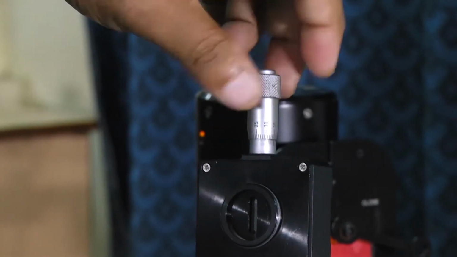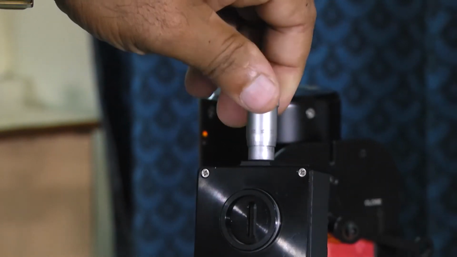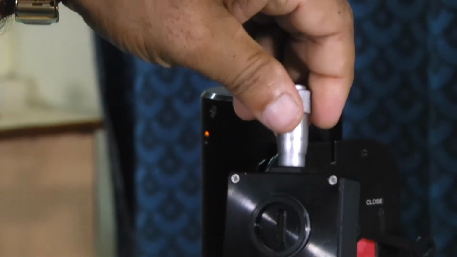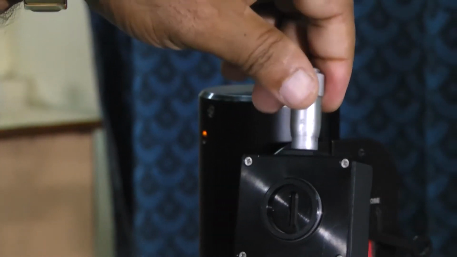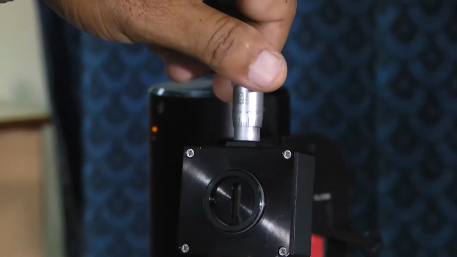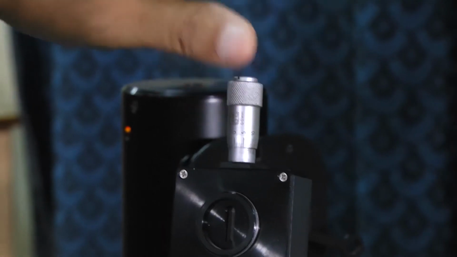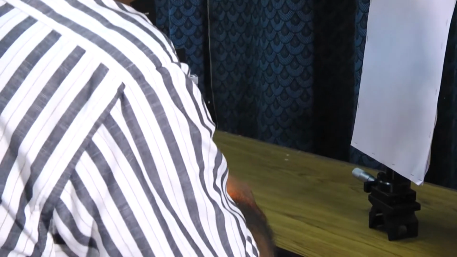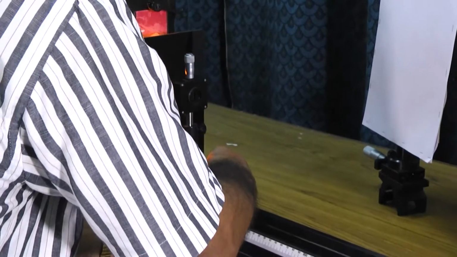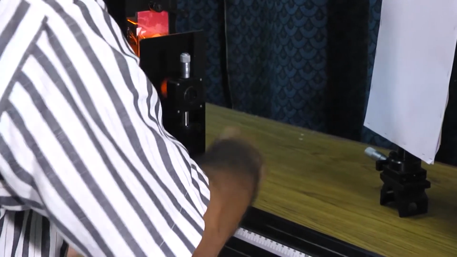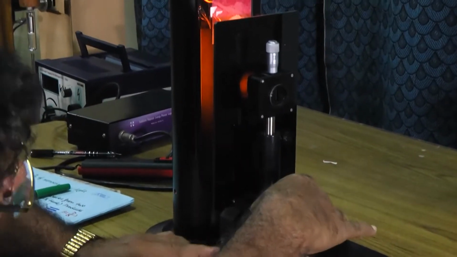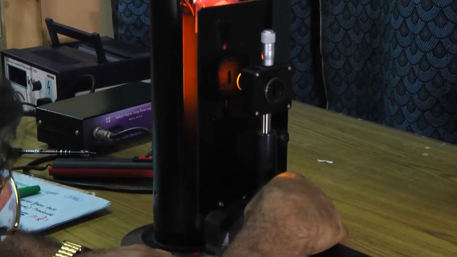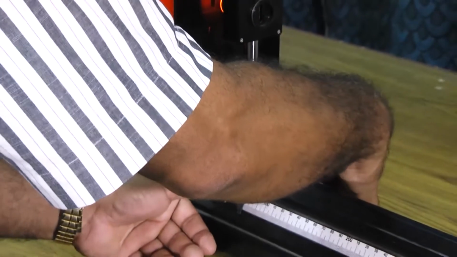Now I am opening it, so the slit width you can control. Generally we keep the slit width very small, at this end. Then I have to put this slit, the marker is on this side. I will put this slit as close to the hole, at the same position, which was at 55 millimeter. I will fix it, there is a screw here, I fixed it.